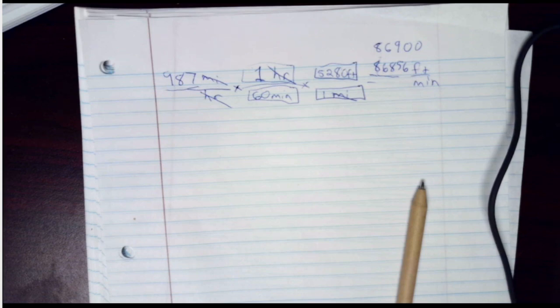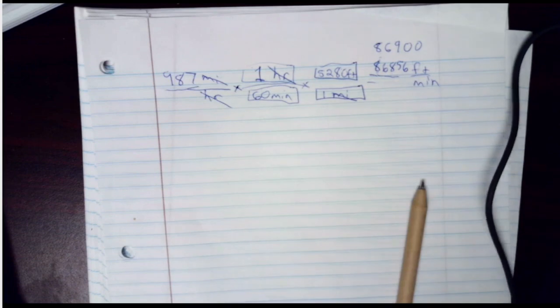86900, then I'm going to divide by my 86856 times 100, and that's less than 5%. It's actually less than 0.05% error. So it's really not that big of a change. So much so that we can safely ignore it.